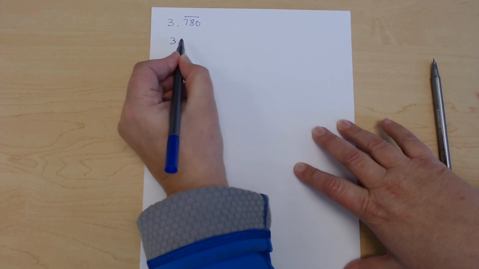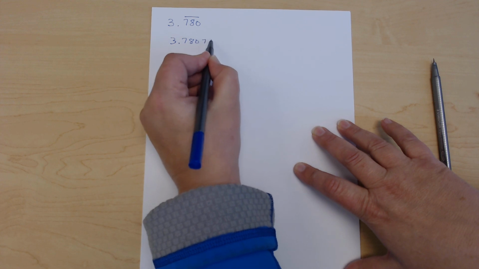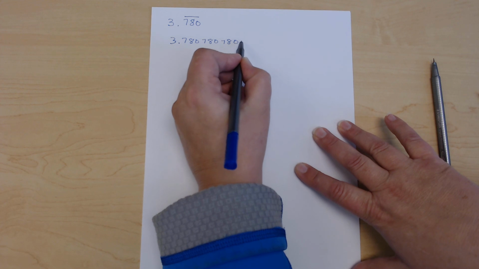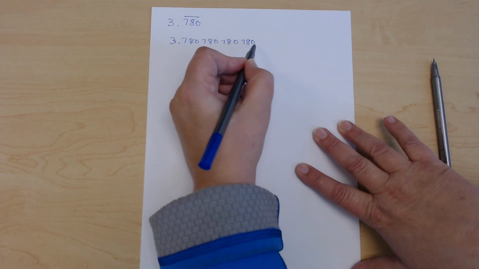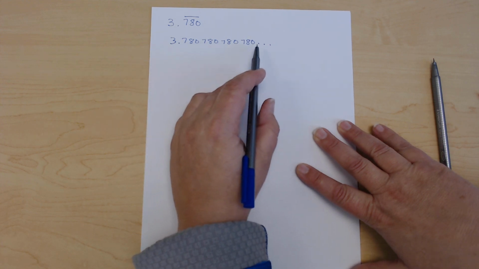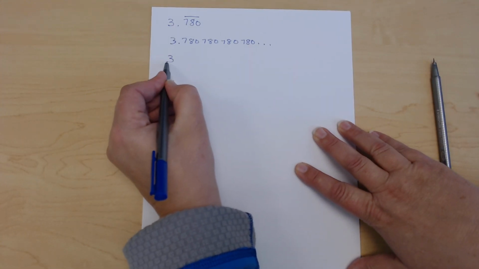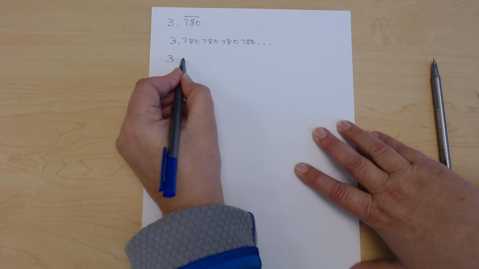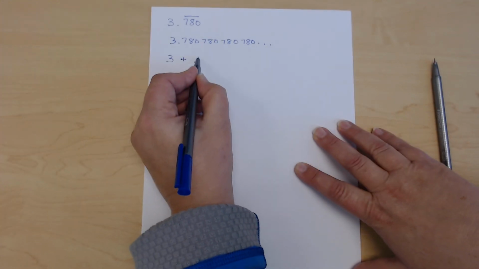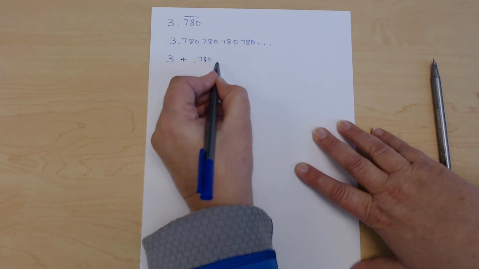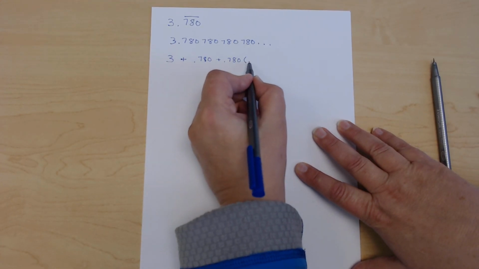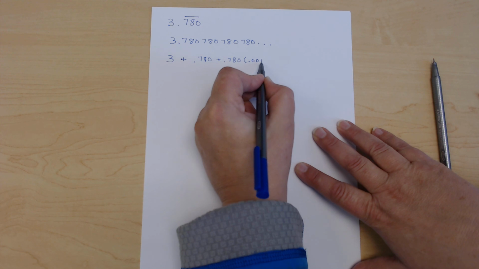so this is 3.780780. Don't let the 0 bother you, I'm just going to bring it along as any other number, and eventually we can drop it off. So what's repeating here? 3 numbers. So the 3 is just going to come on the outside. So it's going to be 3 plus 0.780 plus 0.78, and like I said, I'm just going to bring the 0 along, 0.078, 0.001.